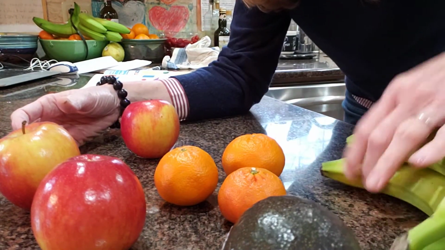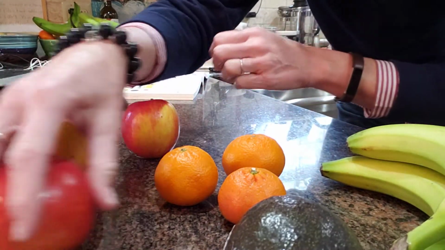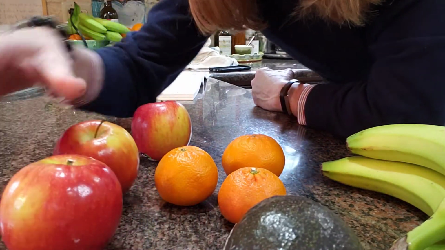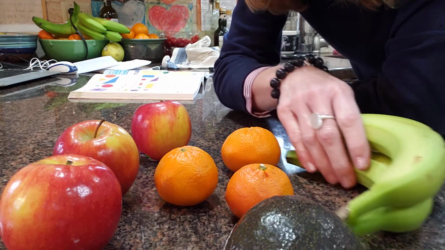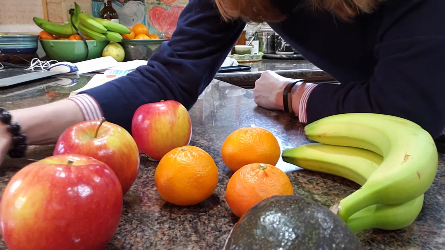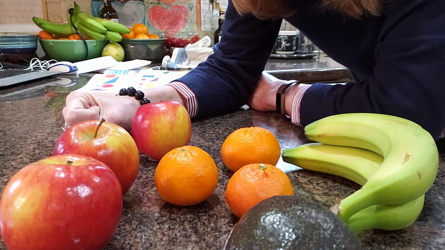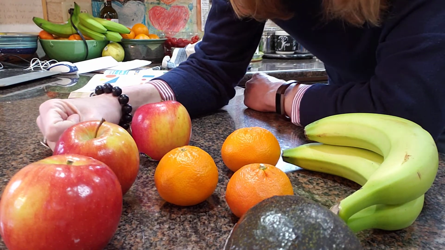Okay, so I have all different kinds of fruit here. They're not all the same, they're not all the same size, they're not even the same fruit, and they're certainly not the same color, nor are they the same shape. But the way I am going to sort today is I'm going to sort by counting. So the first thing I want to do is let's go ahead and count our apples.